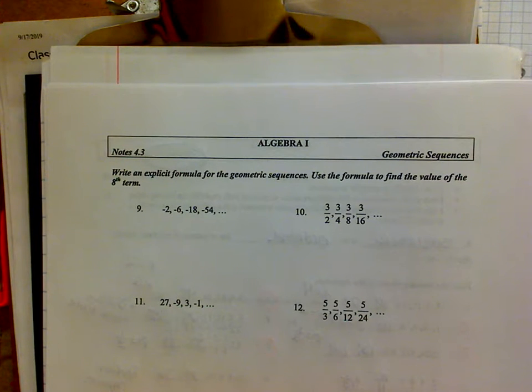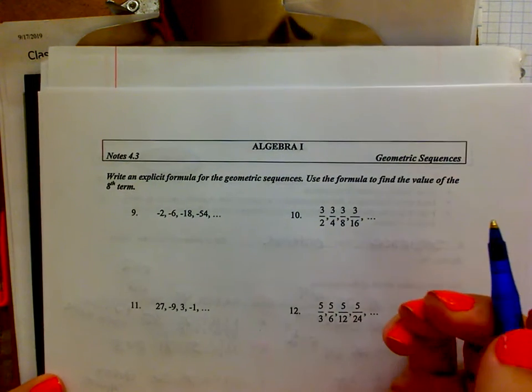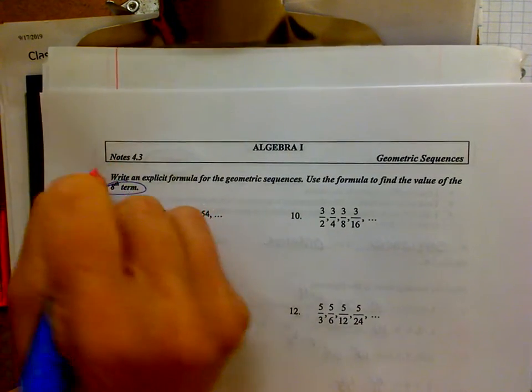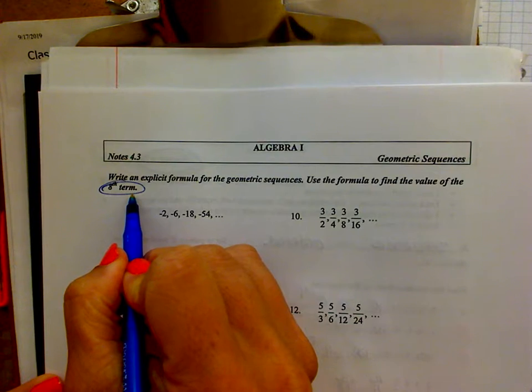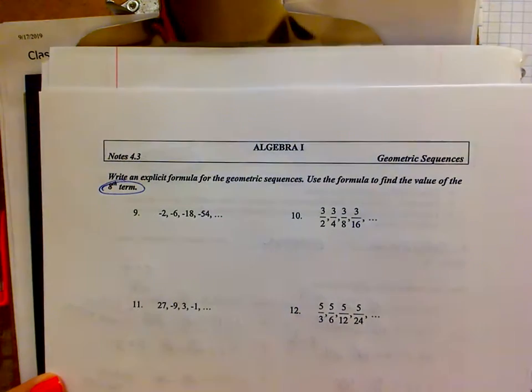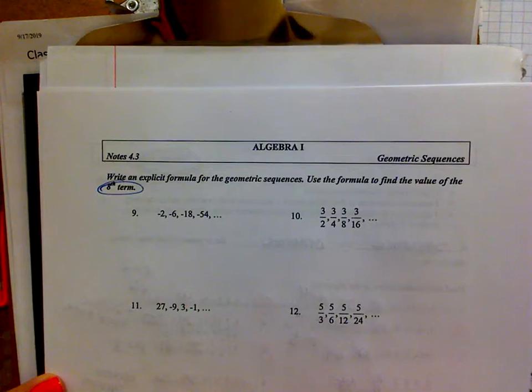I'm on page 2 of your 4.3 notes for Advanced Algebra 1. In the directions it says write an explicit formula for the geometric sequences, then use the formula to find the value of the 8th term. Your homework may have a different number, but we are going to use the 8th term on this particular group of problems.